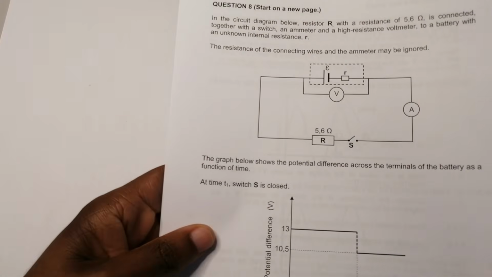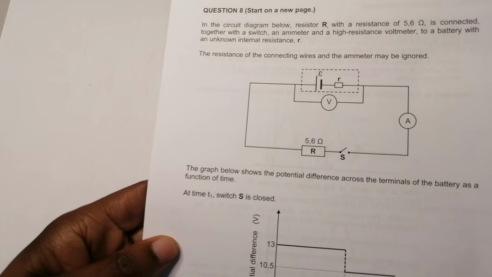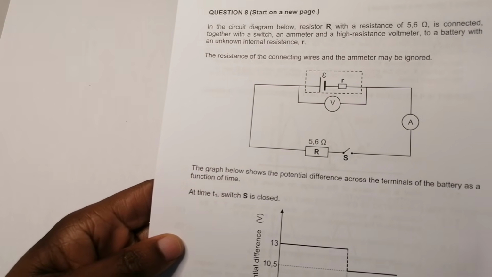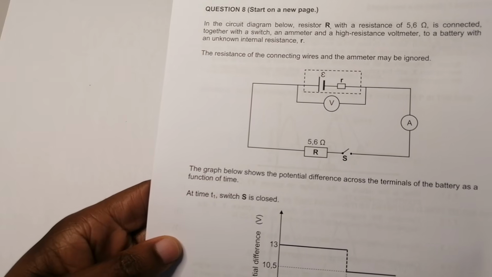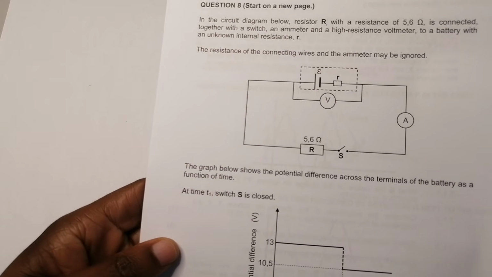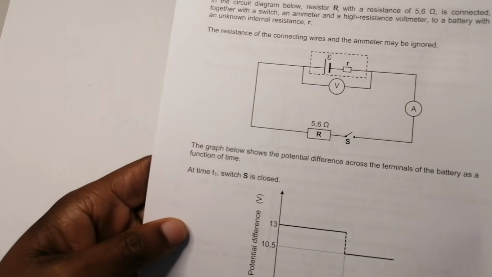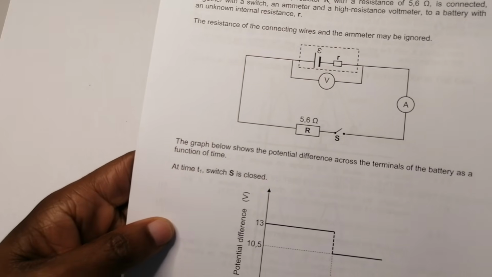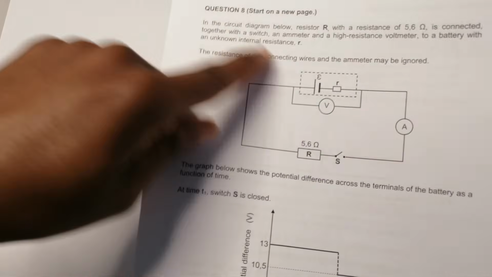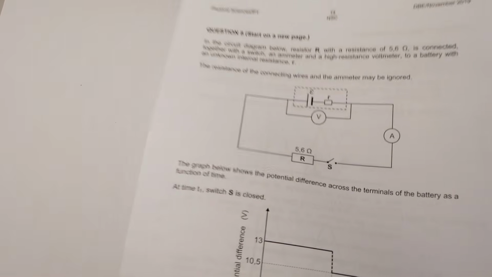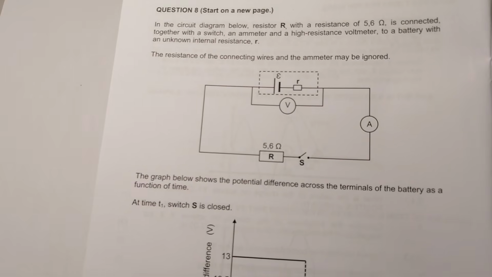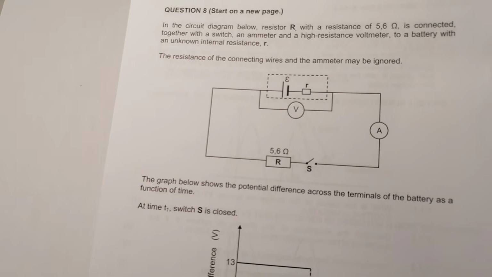They say in the circuit diagram below, we've got resistor R, which has a resistance of 5.6 ohms, connected together with a switch, an emitter of a high resistance, with a high resistance voltmeter to a battery with an unknown internal resistance. So there you've got that simple setup. That statement is just showing you what you actually have in that circuit.